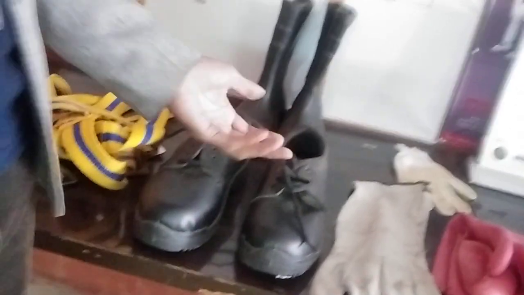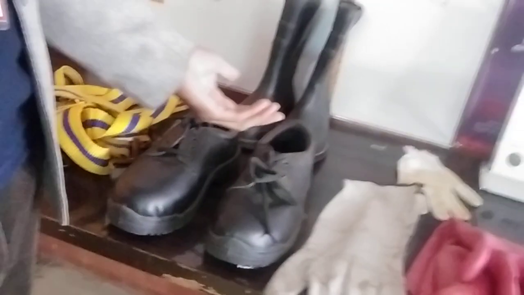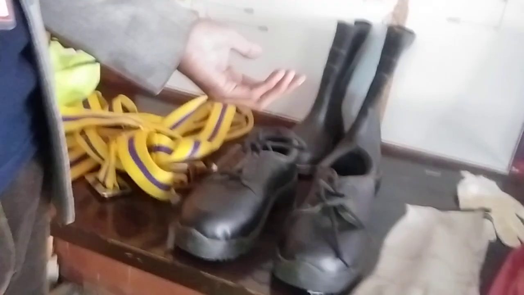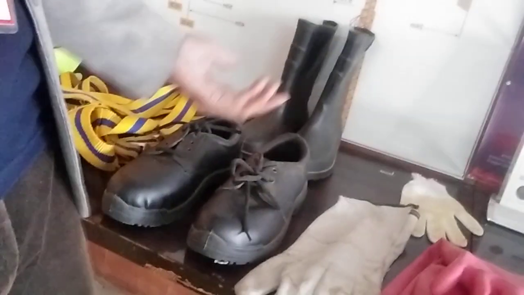Safety shoes also save us from electric shock and chemical exposure. Sometimes chemicals could fall onto our foot, so these shoes protect us from that too.